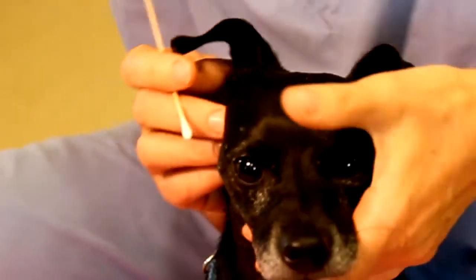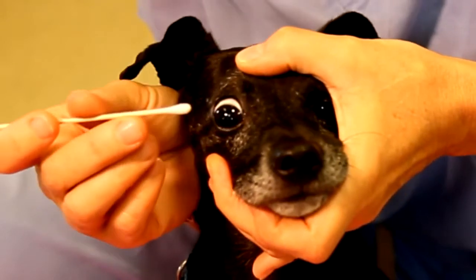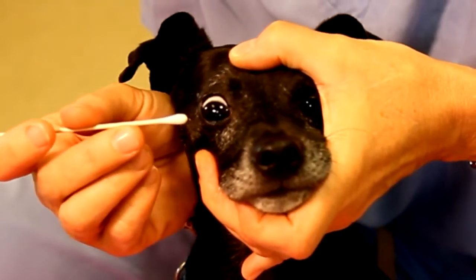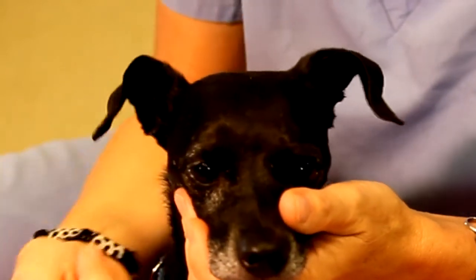Here's another example. You may use a Q-tip or you may use your finger. Do not use a forceps or any sharp, hard object, which may be insulting to the cornea.